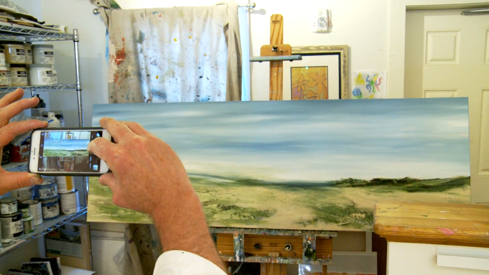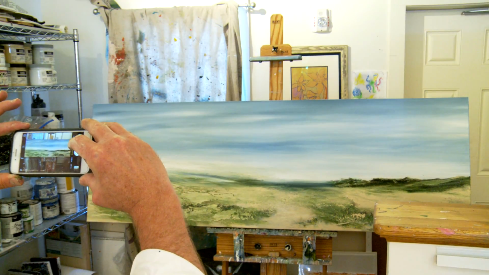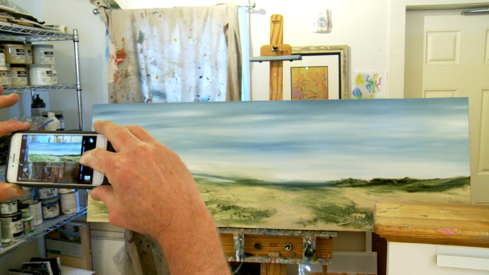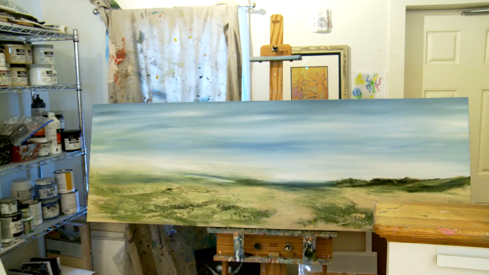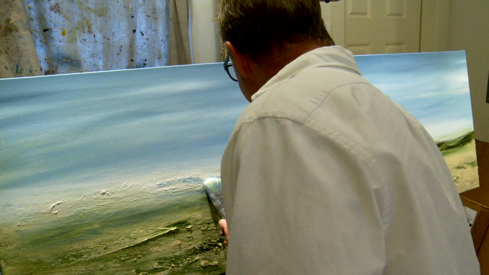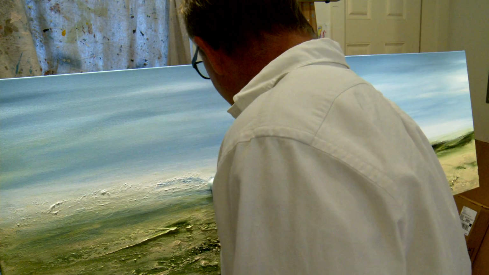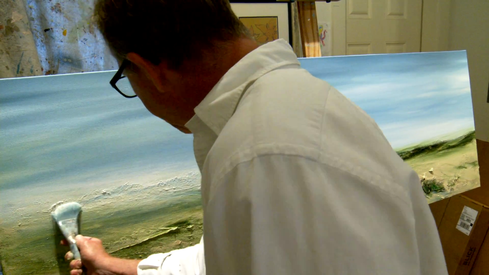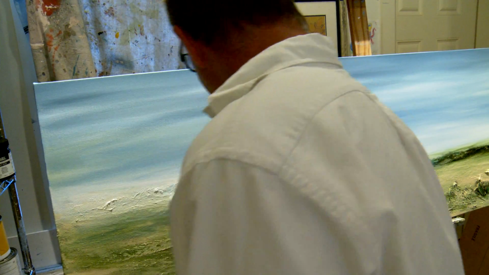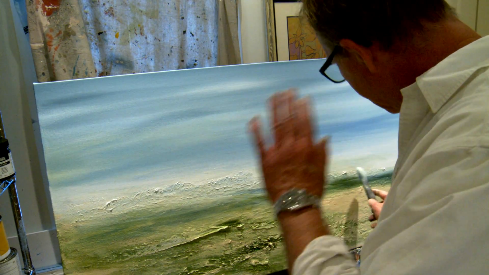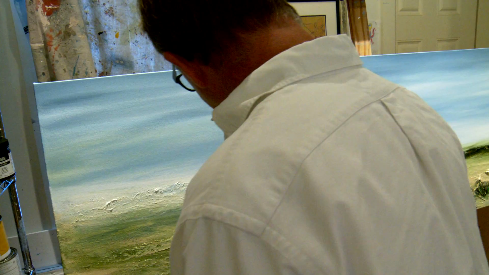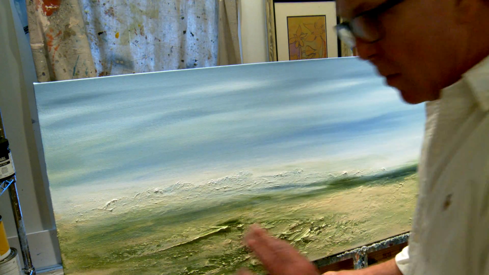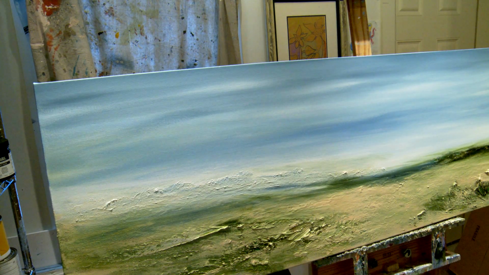See, this already looks a lot more interesting. I'm going to let this impasto go to work for me, the former ridge line of the trees. I'm going to let that go to work for me as the distant hillside, which is what I wanted to begin with.